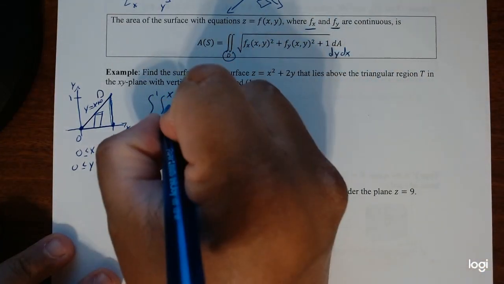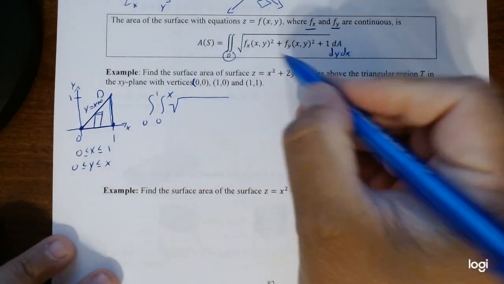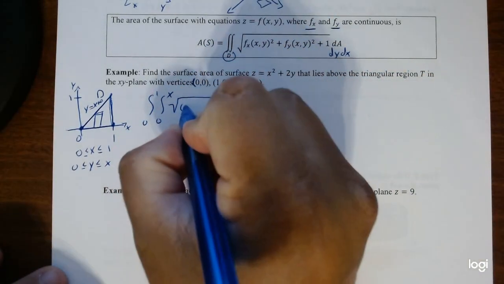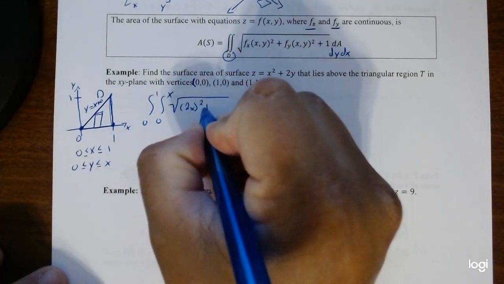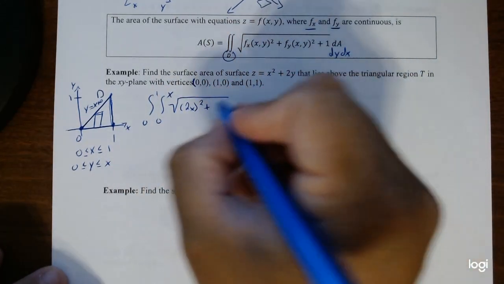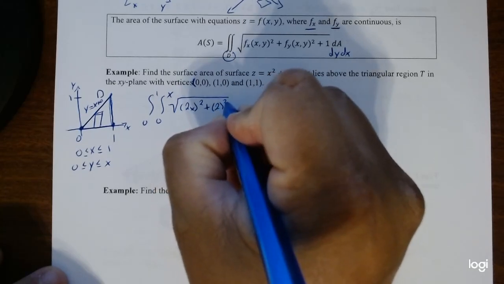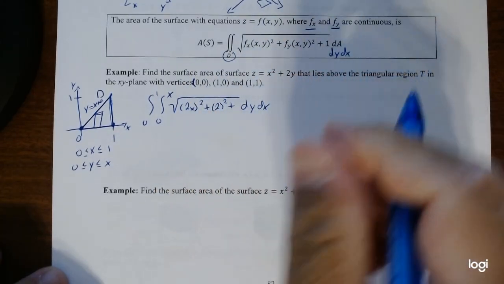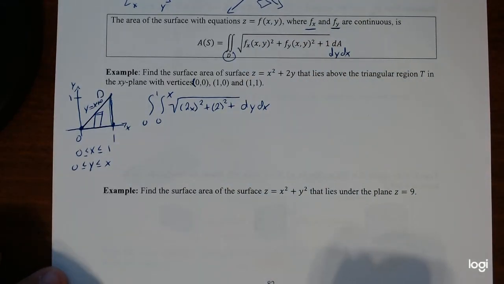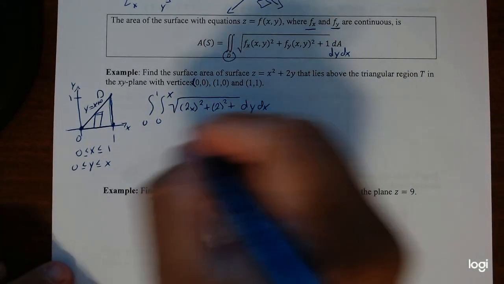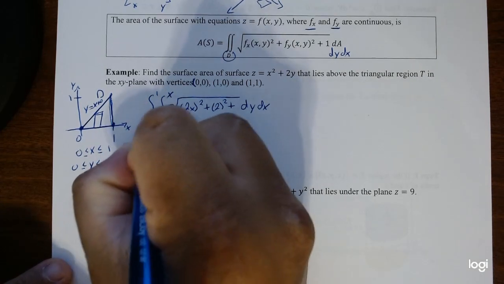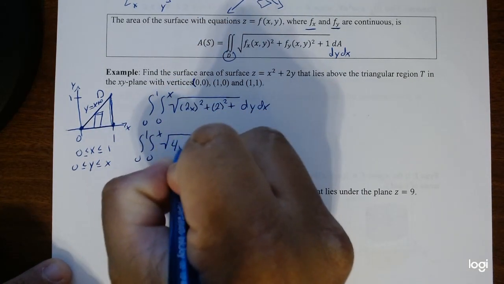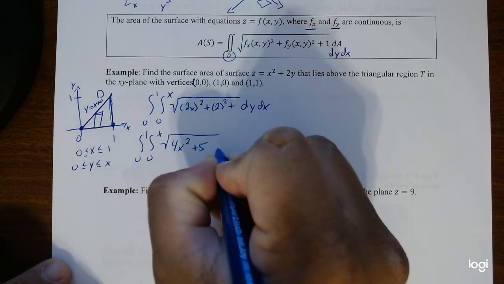Therefore, if I take the partial derivative with respect to x, that gives me 2x, and the partial derivative with respect to y just gives me 2. I'm going to go dy dx. Simplifying this a little more, we get that.